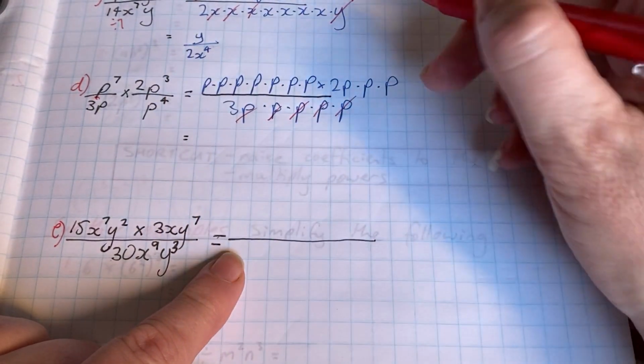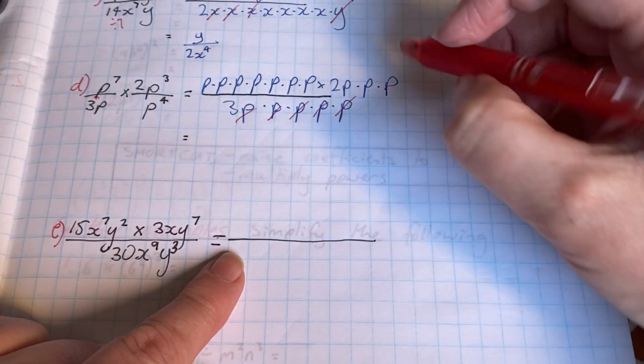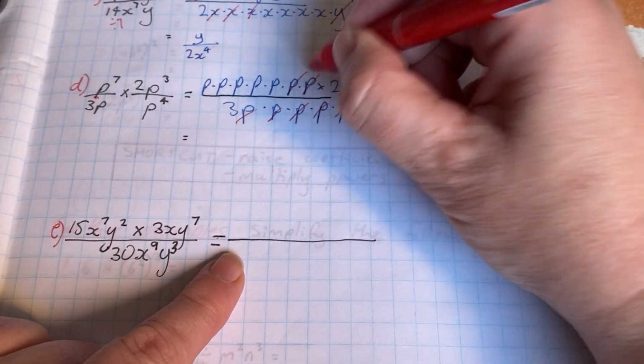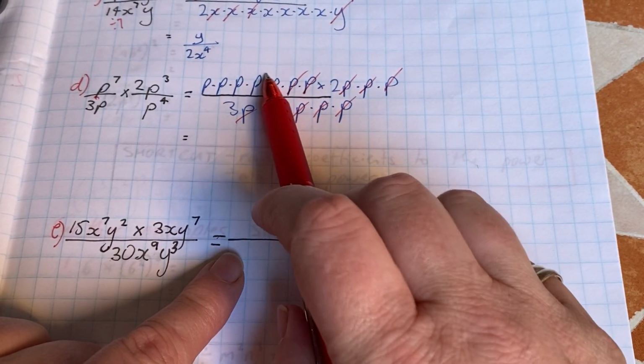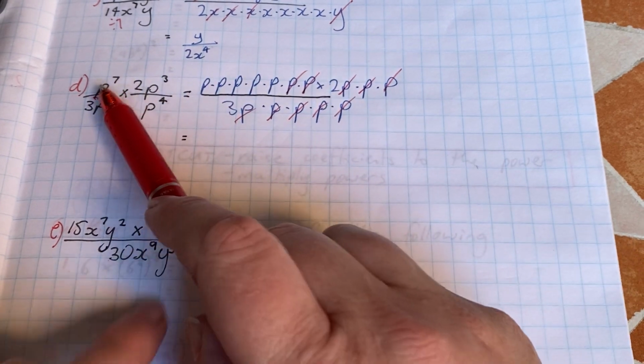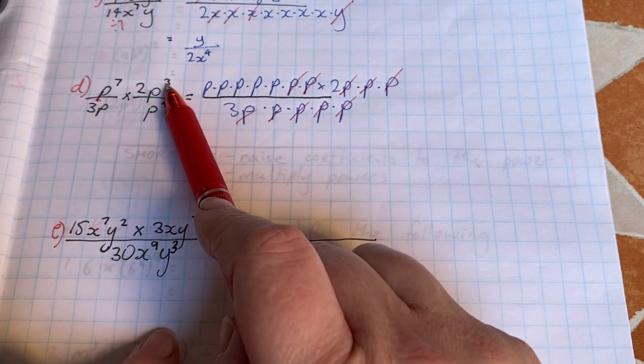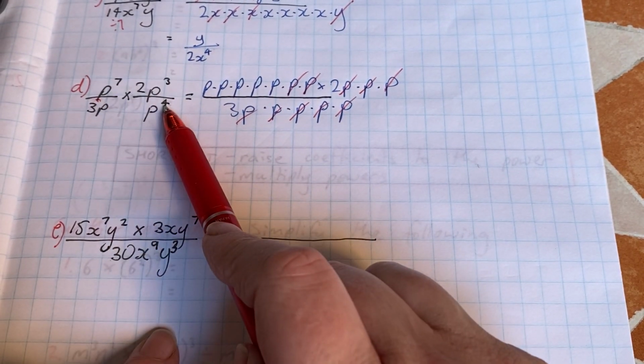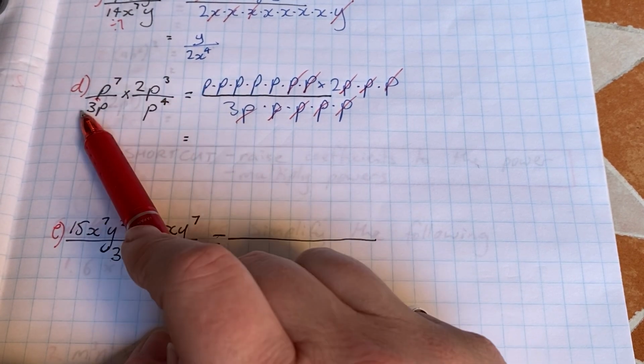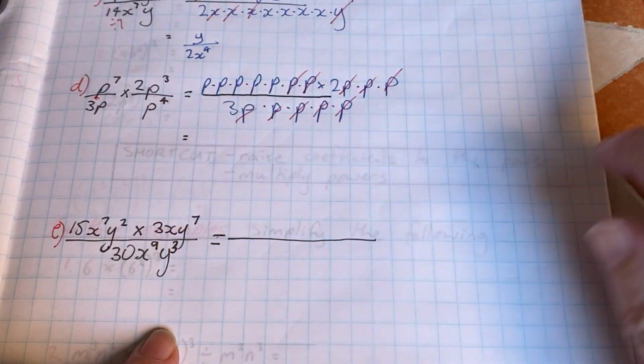10 altogether on the top. So cancel those 5 with 1, 2, 3, 4, 5 on the top. 5 on the bottom, cancel with 5 on the top. We could have done 7 plus 3 on the top is 10. 1 plus 4 on the bottom is 5. 10 minus 5 leaves us with 5.